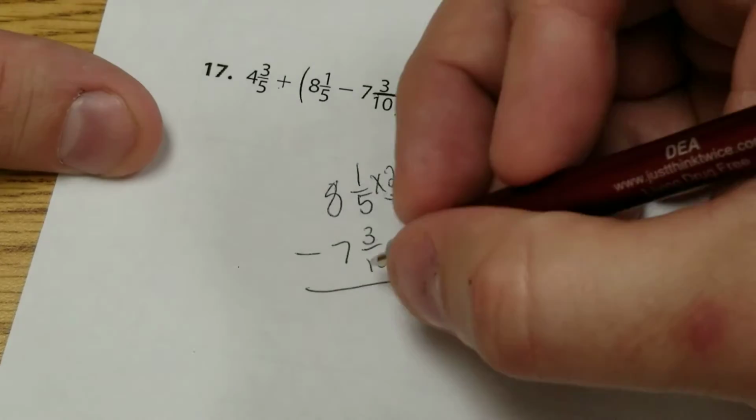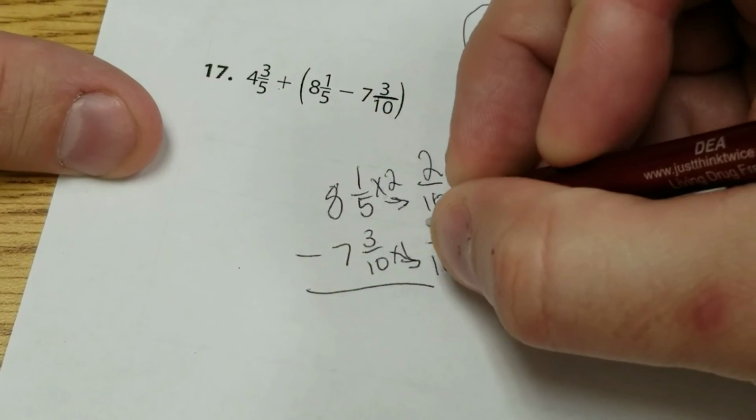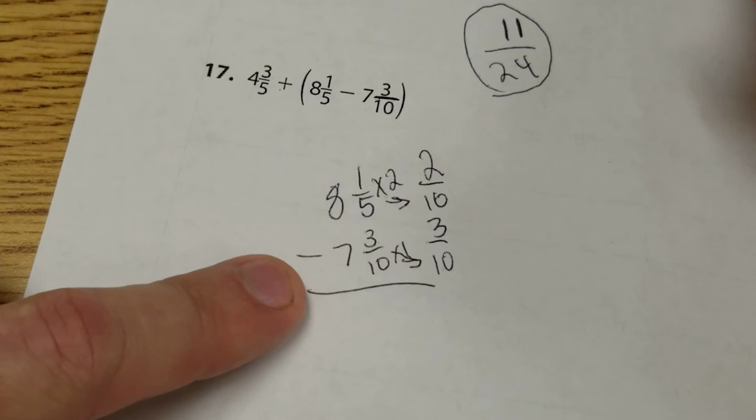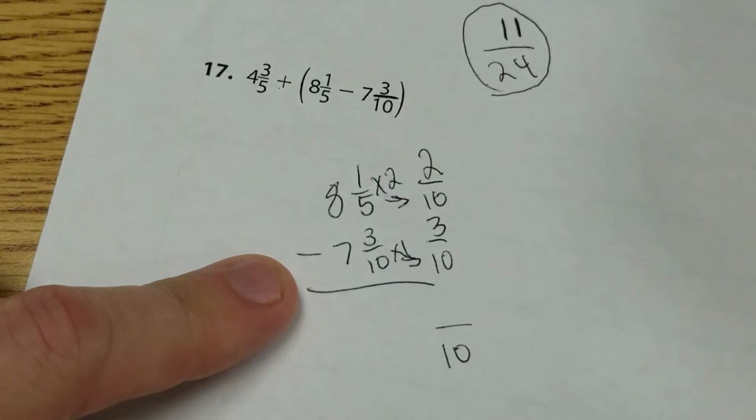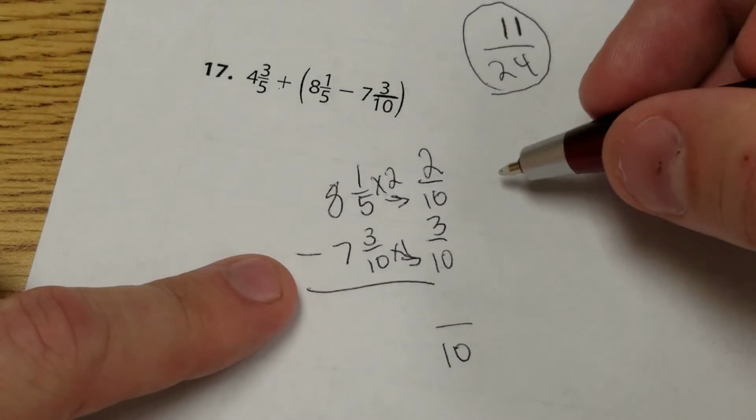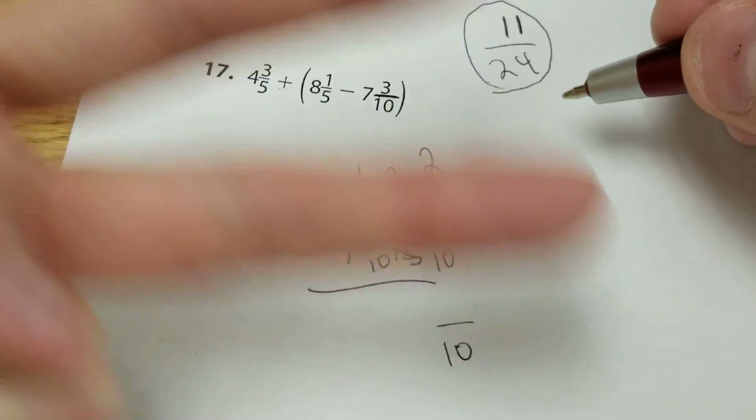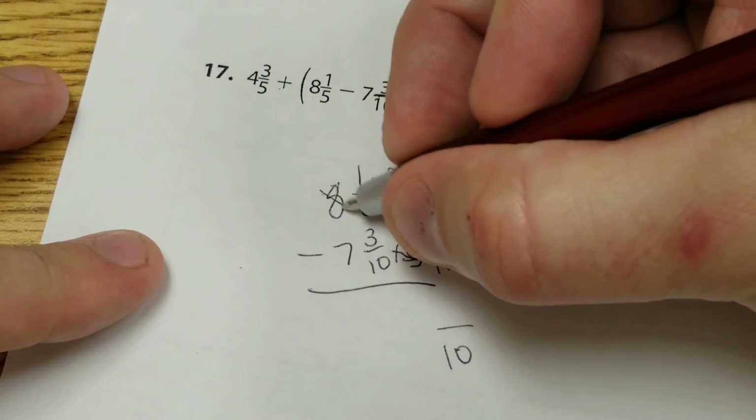10 to 10 is just times 1, which is 3 times 1 is 3. Now this time I'm subtracting. I have tenths minus tenths, which are tenths. 2 minus 3 I can't do. I don't have enough. I only have 2 fingers. I can't take away 3 of them. So I have to come over here and regroup.